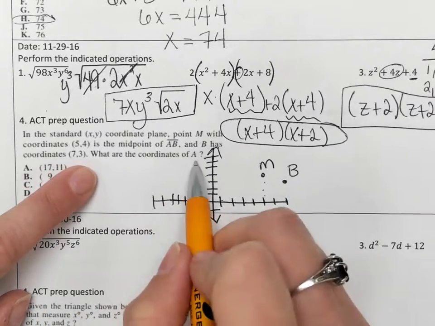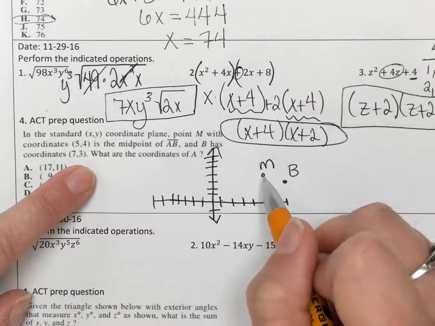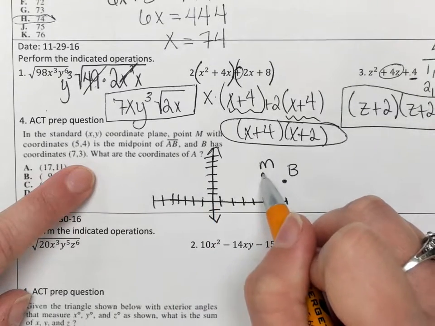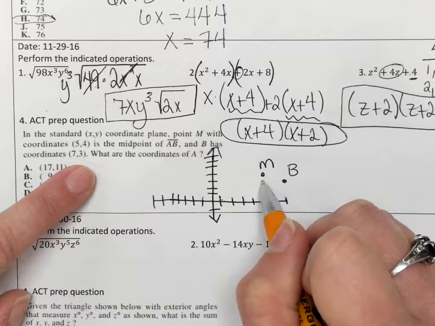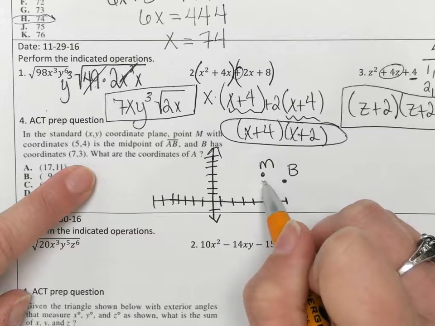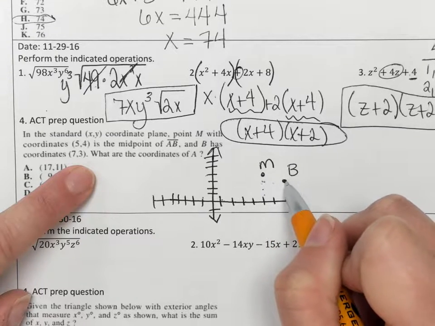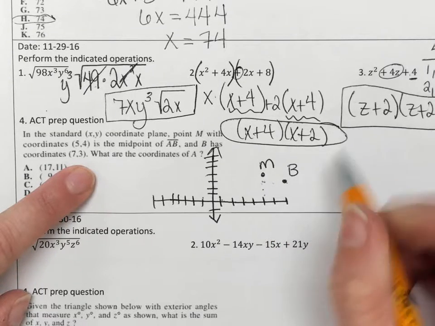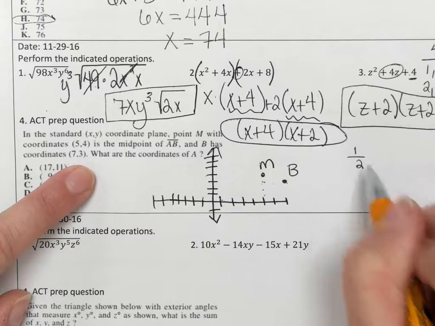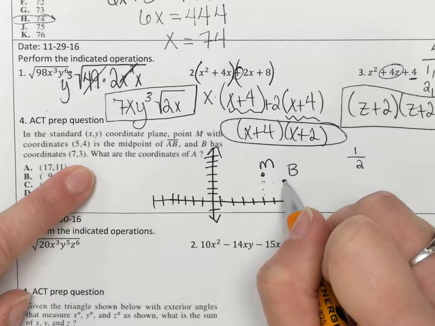Okay, so how do we find the other coordinate of A? So you need to find the slope. So how far down, if I'm right here, how many points down did I need to go to get to B? 1. And then I need to go right how many? 2. There you go. So my slope is 1 over 2. So I got to do the same thing again.